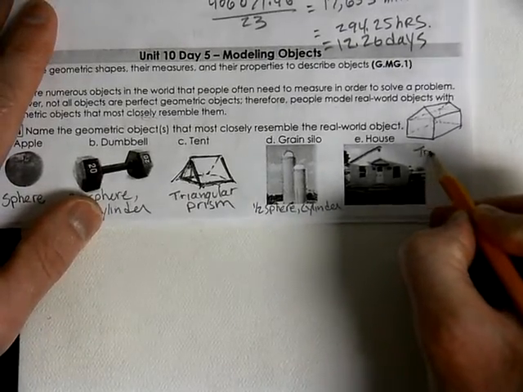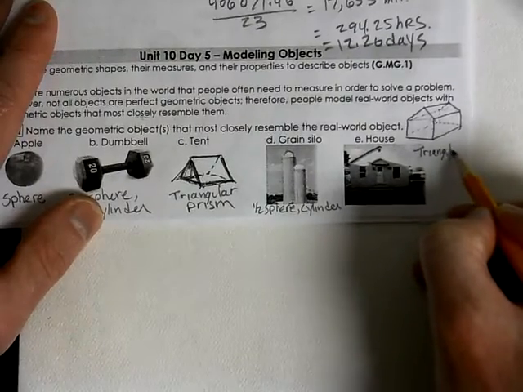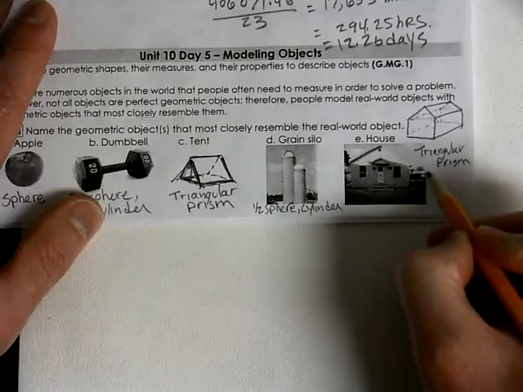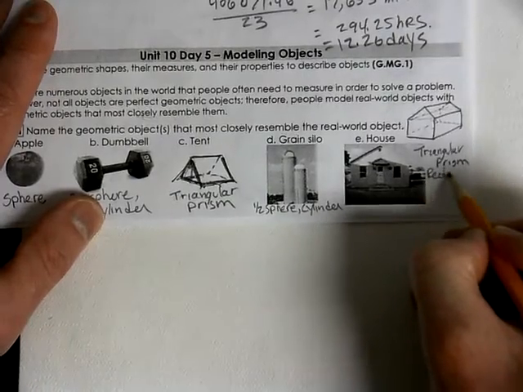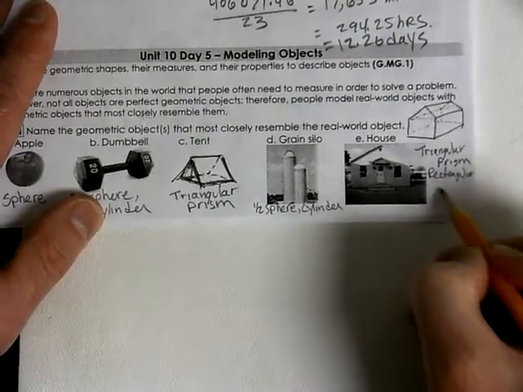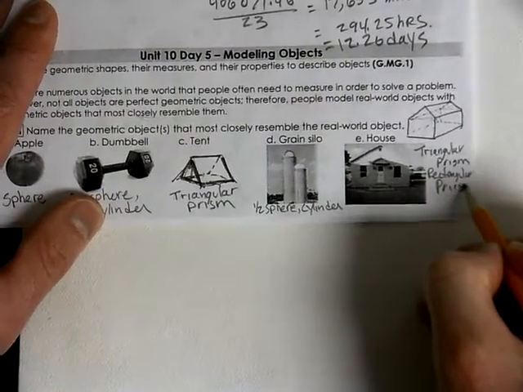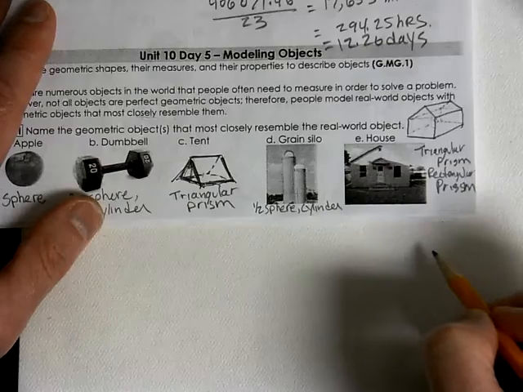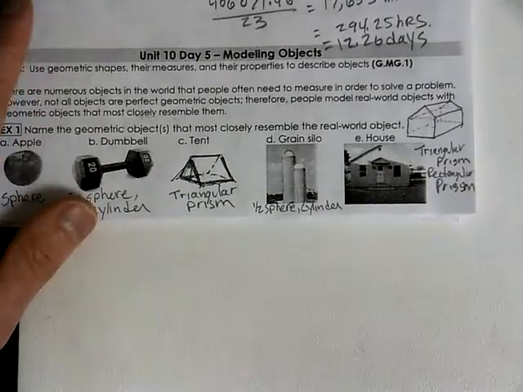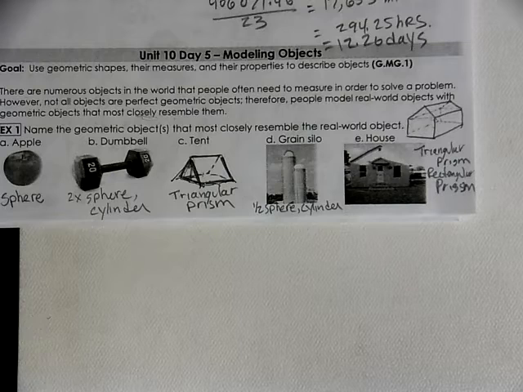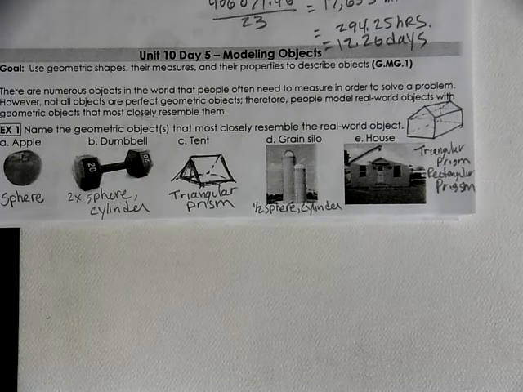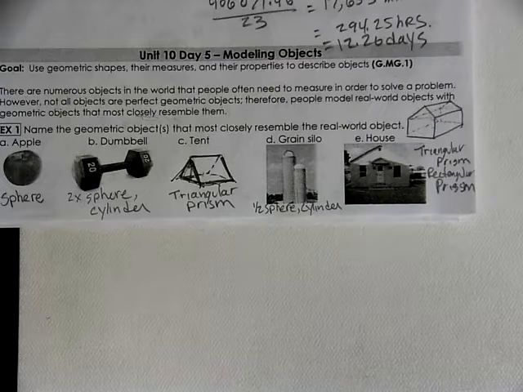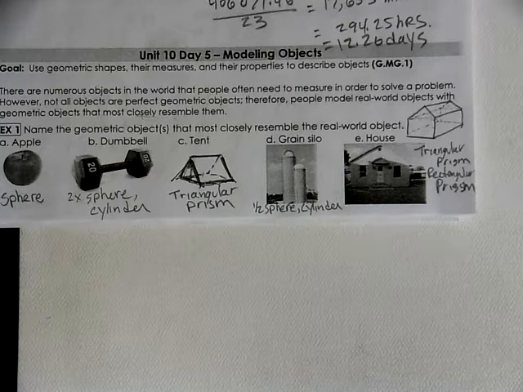You could say a triangular prism and a rectangular prism, or you could get away with a pentagonal prism. So sometimes there's more than one way. The two different calculations should give the same result.